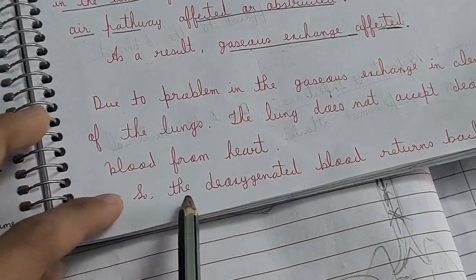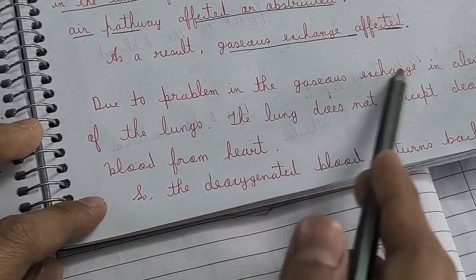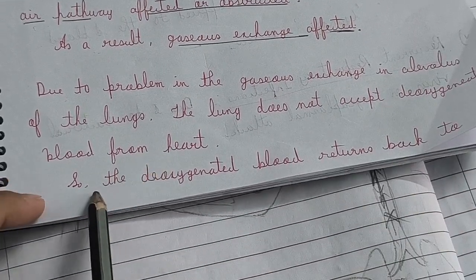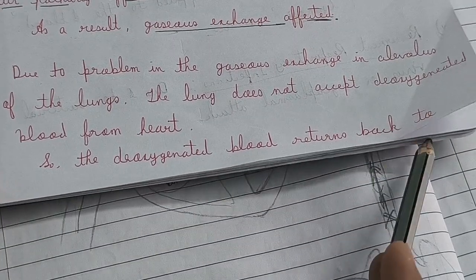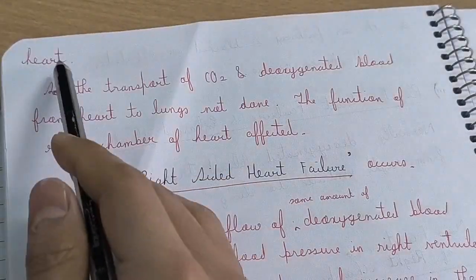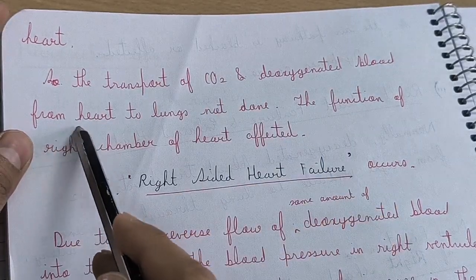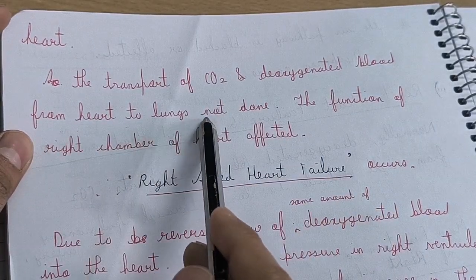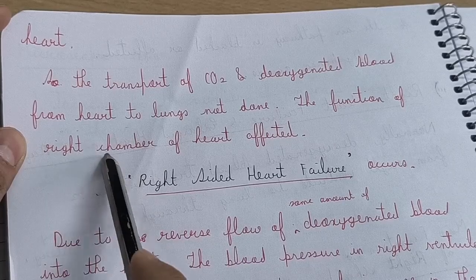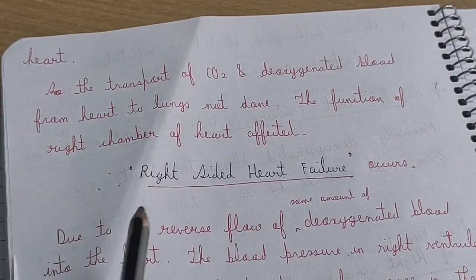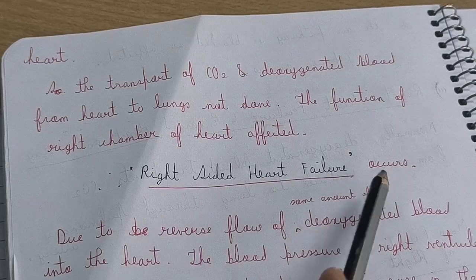So gaseous exchange is impaired, the lungs don't accept deoxygenated blood from the heart, and it returns back to the heart. The transport of carbon dioxide and deoxygenated blood from the heart to the lungs is not done, therefore the function of the right chamber of the heart is affected, and right-sided heart failure occurs.